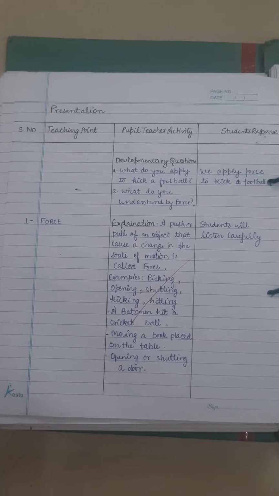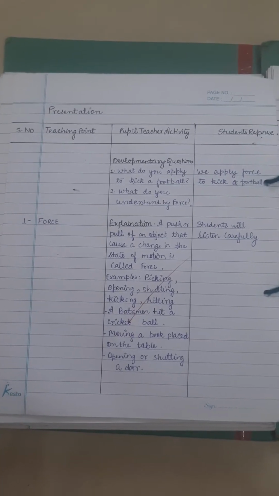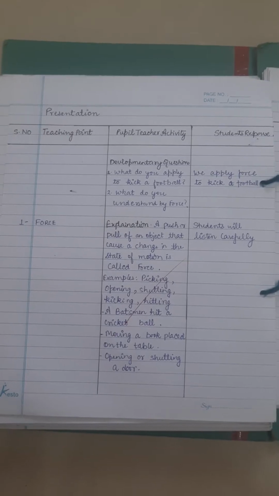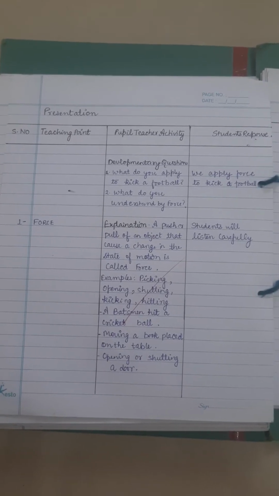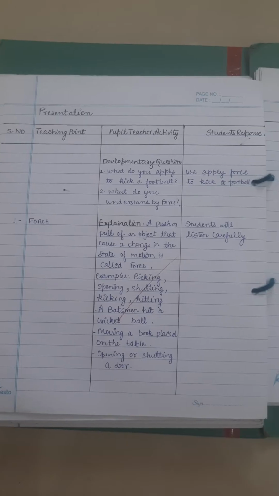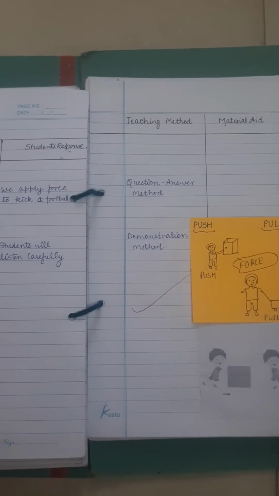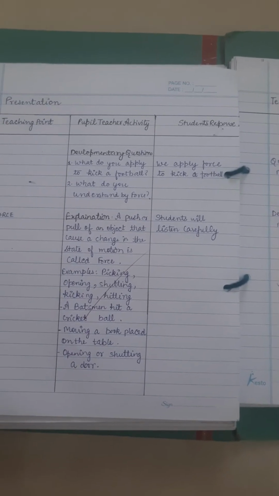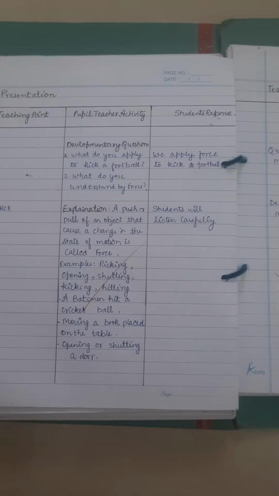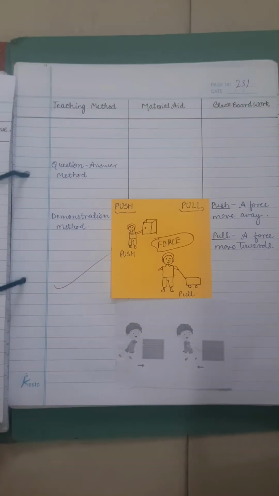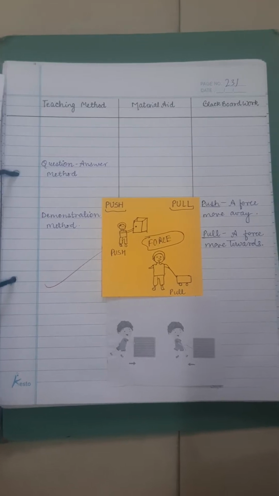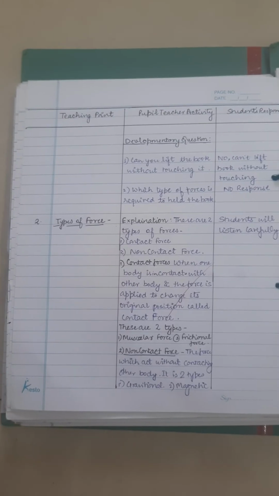Ask a developmental question: what do you apply to kick a football? We apply force to kick a football. Second question, what do you understand by force? No response. Then you will write the teaching method, which uses the question answer method. After that you will explain the topic, what is force, and give them examples. At that time students will listen. And this is the material aid, you have to use it. And this is the blackboard work.